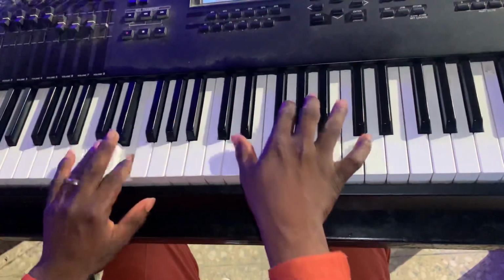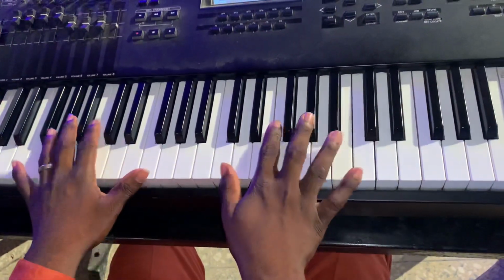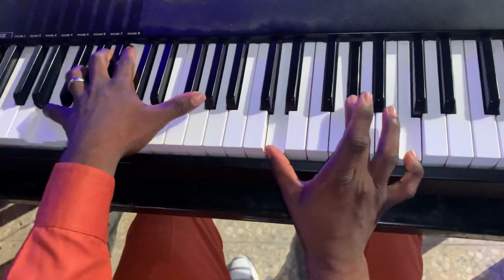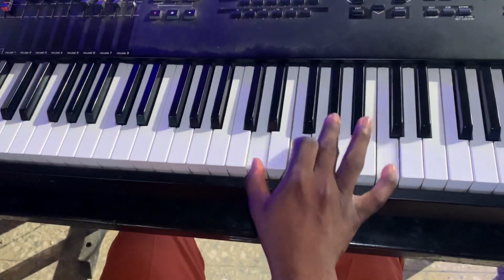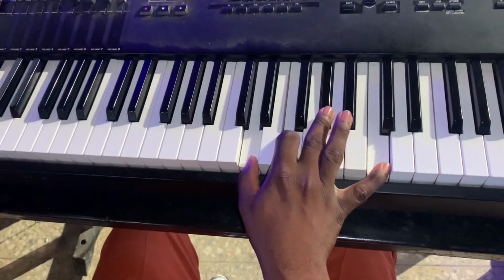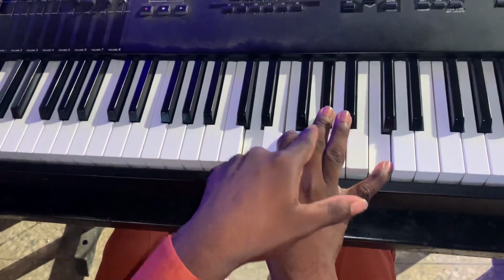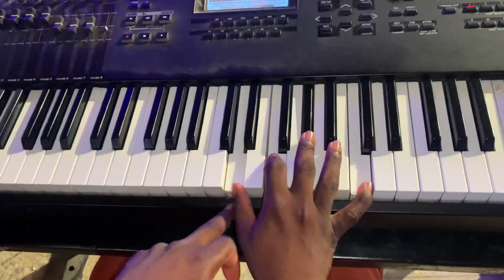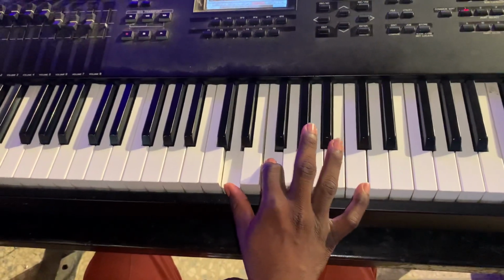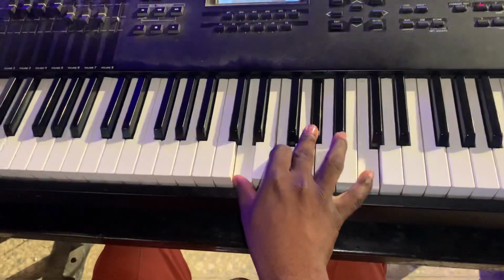Then on your 3 you do something like this. You can add the F. So this is, let me call it, the dominant 7 chord. It's D, F, A flat, and then C.